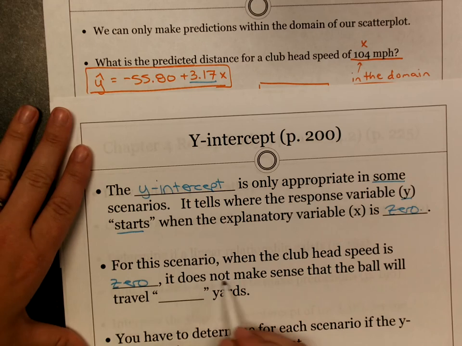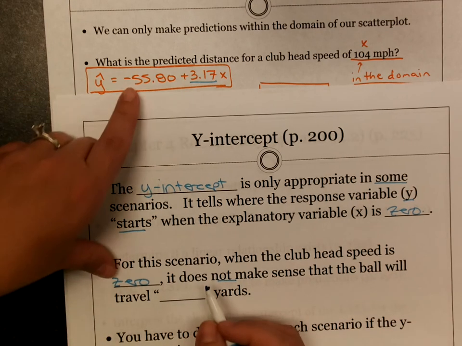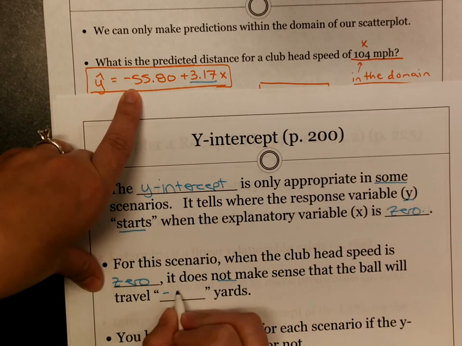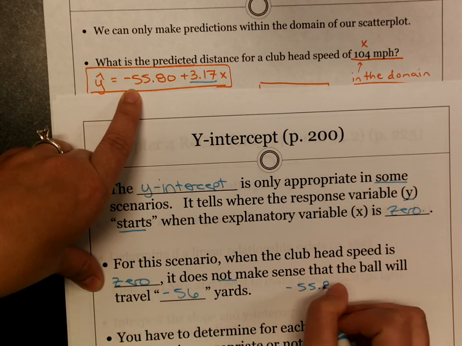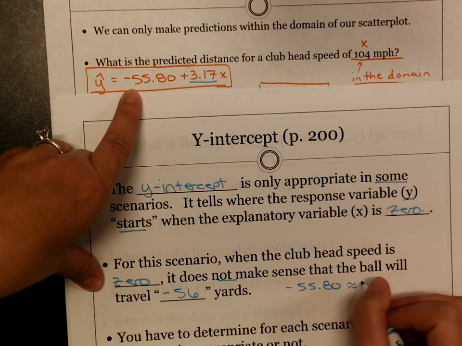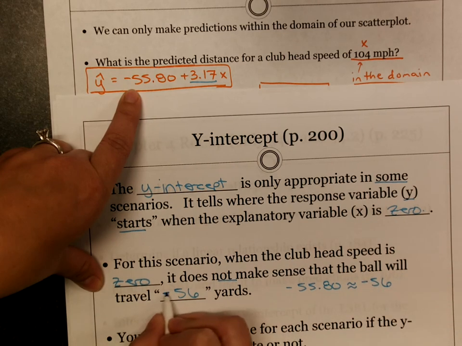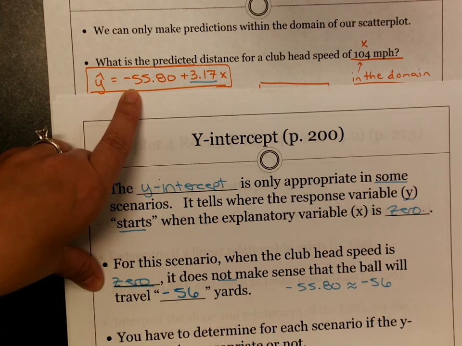It does not make sense that the ball will travel, look at this number, negative 55.80. I'm going to round that off to negative 56. If you don't move the club at all, the ball will not magically travel backwards negative 56 yards. So in this situation, the y-intercept does not make sense.